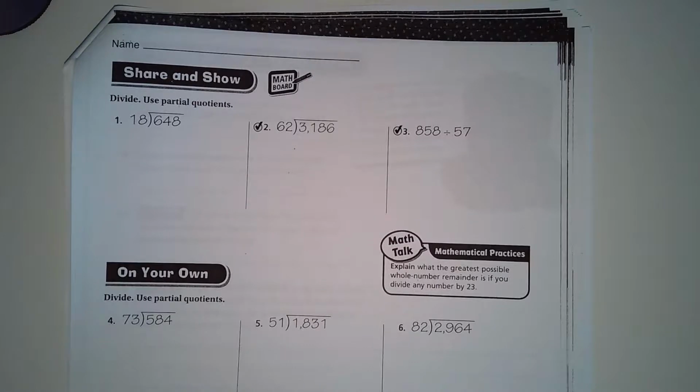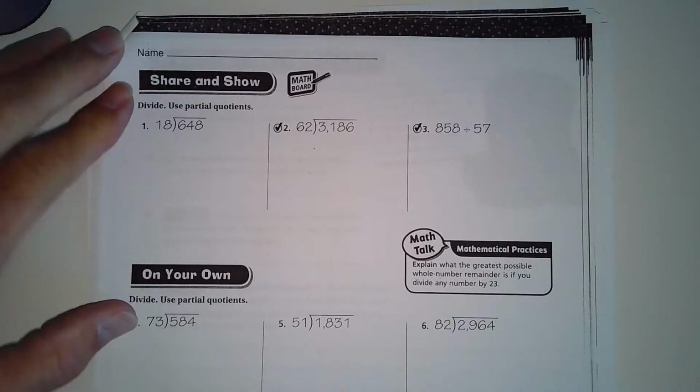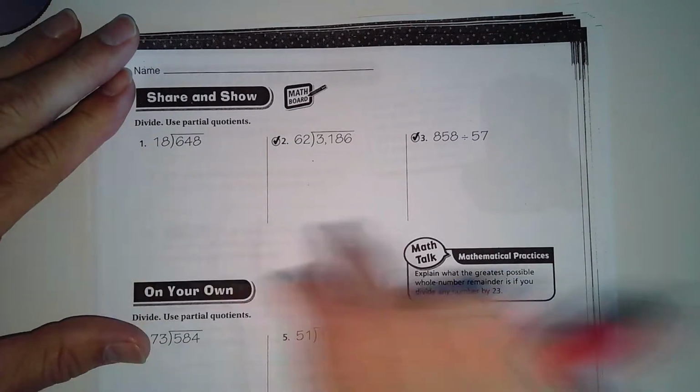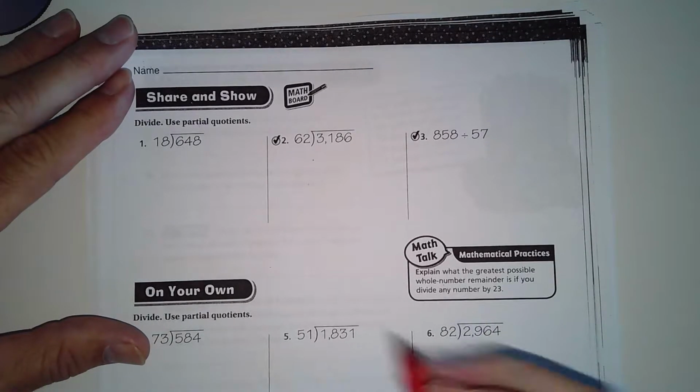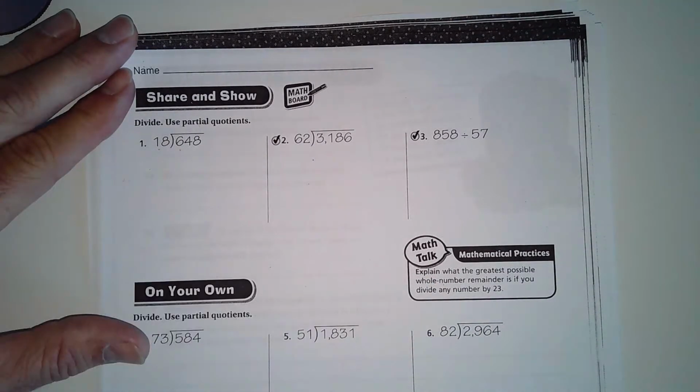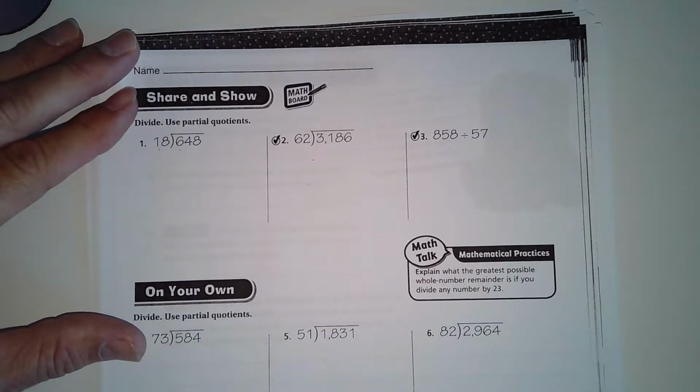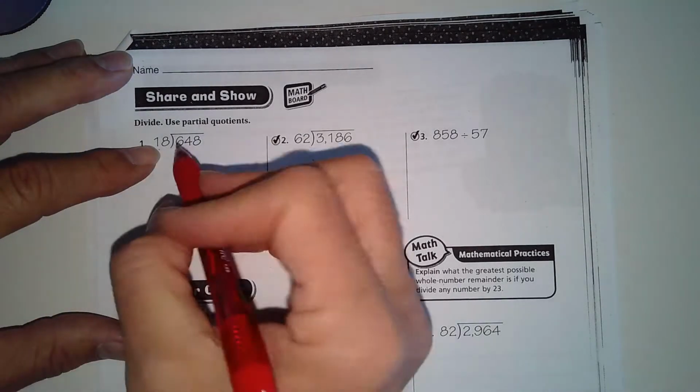Now, let's turn to page 77 here. Let's do a couple of these together. So number one, pull a stick. Mr. Buckman. So we're dividing 18 into 648. How many times? Well, does 18 go into 6?